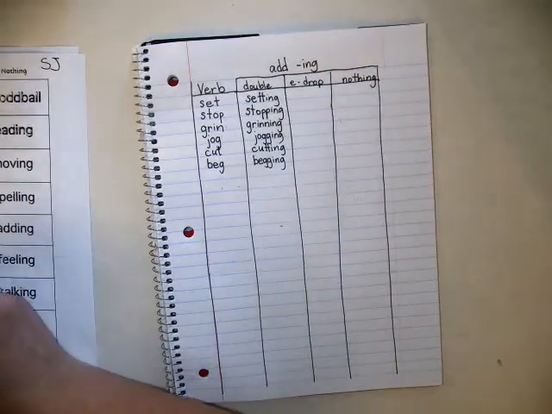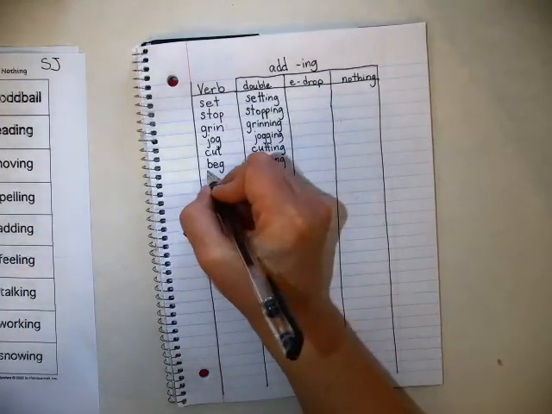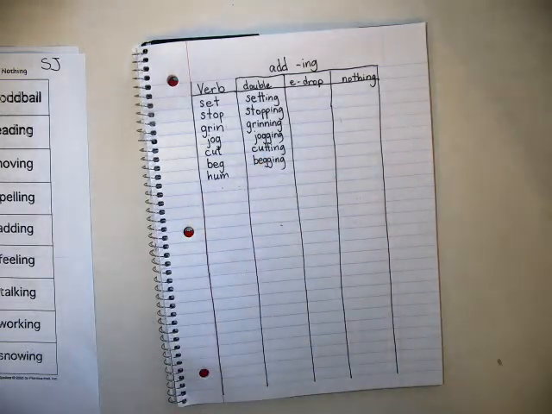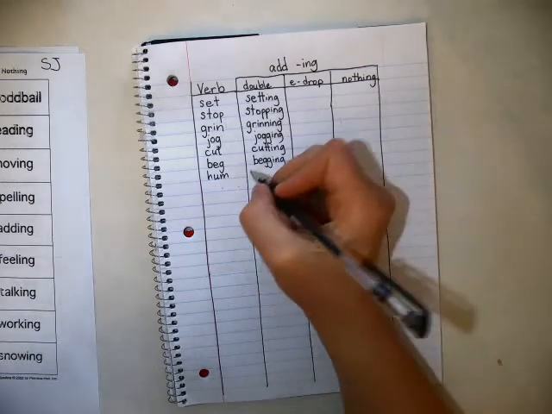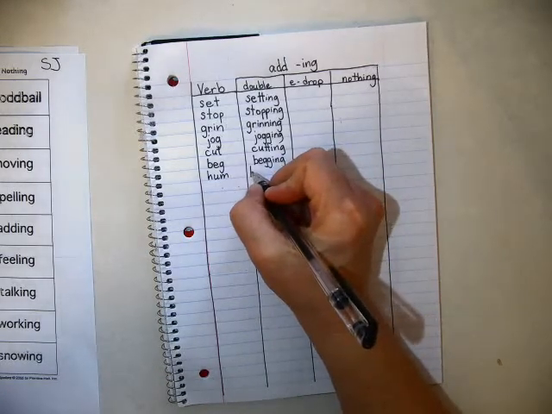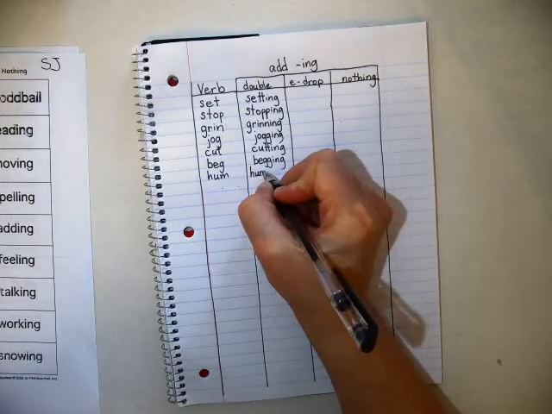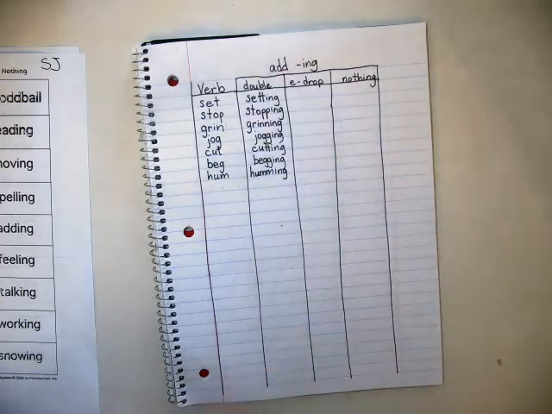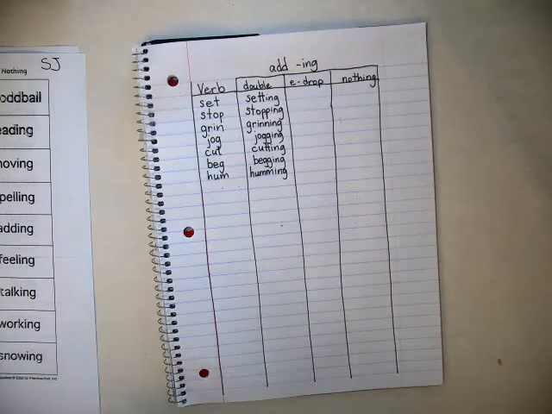Alright, and then next, the word hum. Hum. And how do you make hum humming? Well, you double the M. So you have H-U-M-M-I-N-G. Okay, so those are the words this week that you need to remember to double the last letter on. Okay? You want to double that last letter.